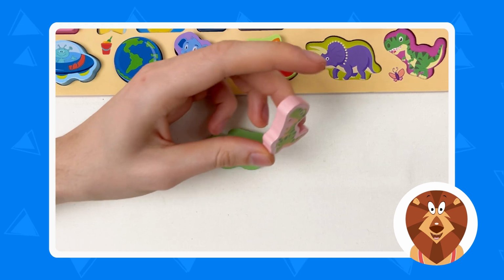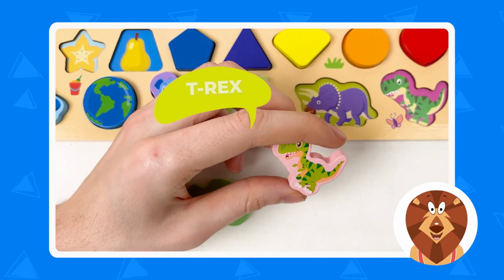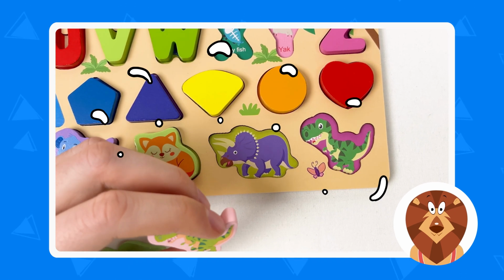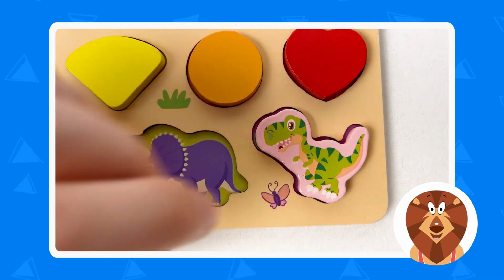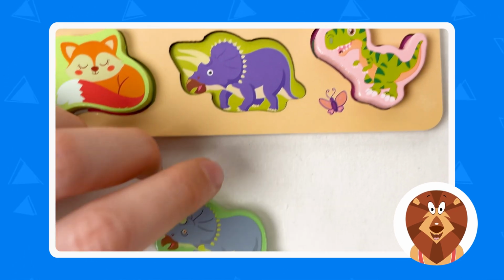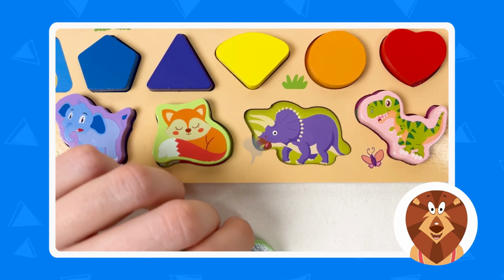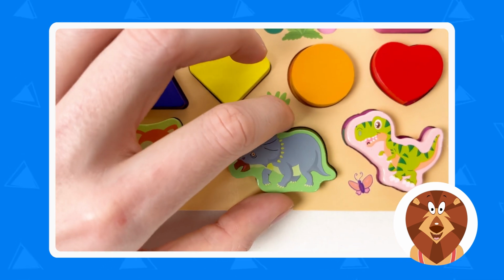And the next one we have is the dinosaur, and it's called the T-Rex. Okay, and where can we place the T-Rex? Yes, here is the place for the T-Rex. Great! And here we have another dinosaur. Can you see where we can place another dinosaur? Yes, it goes right here.